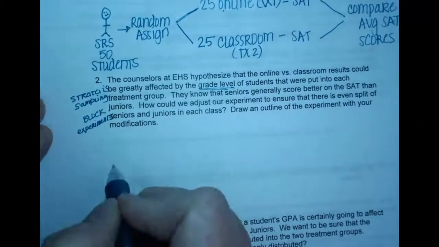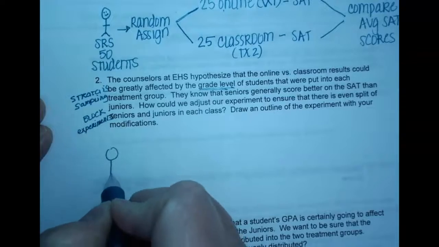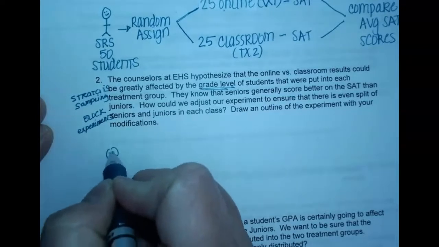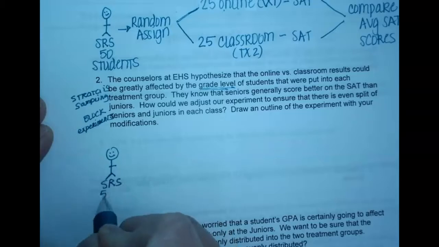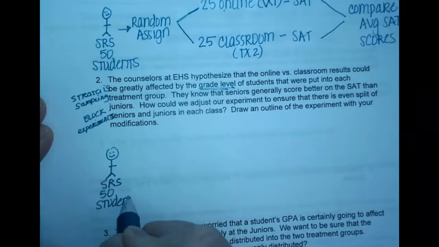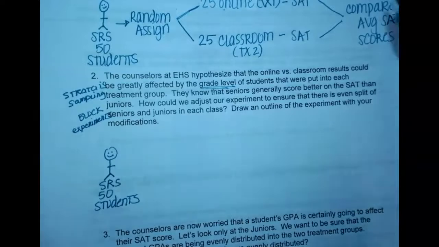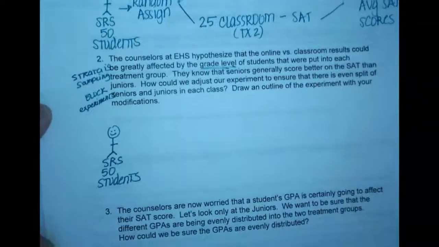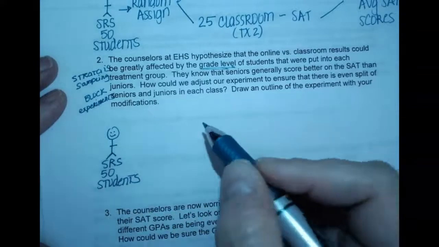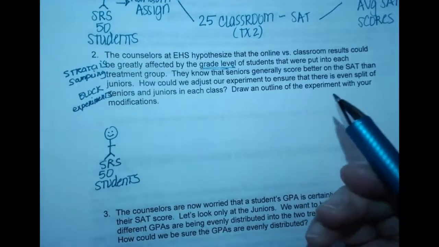So we're going to start with our 50 students. Okay, so we have our SRS of 50 students. Now, we know, because we were told up here, there are 20 seniors and 30 juniors. So here we're going to split them. And this is not a random assignment because you are either a junior or a senior.